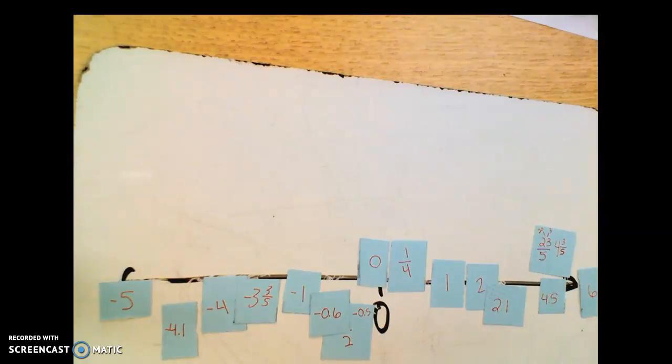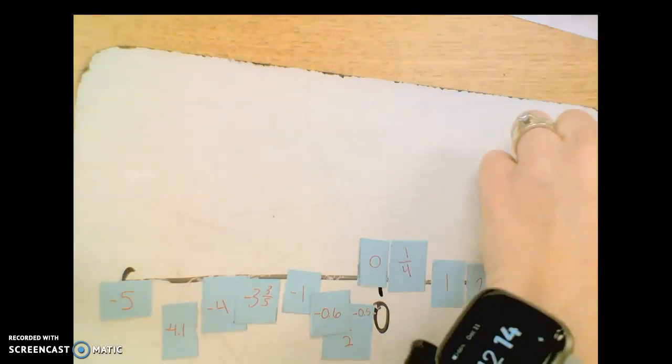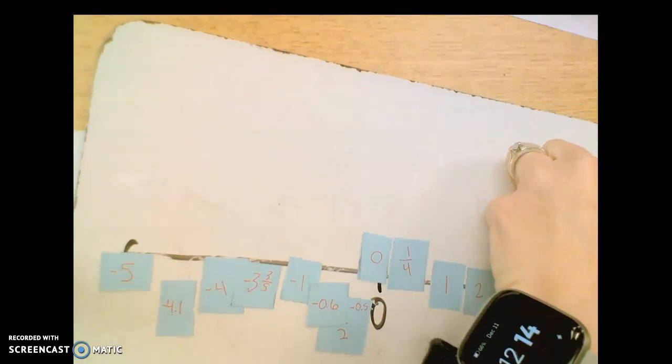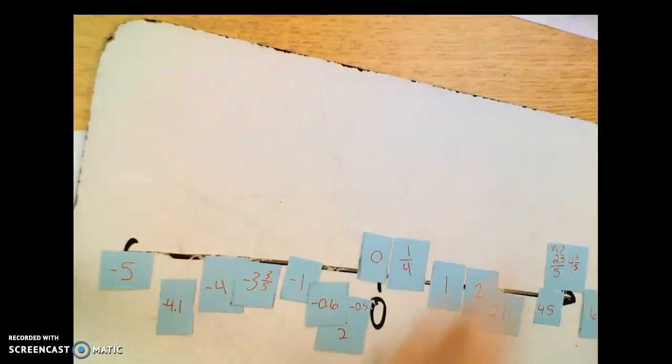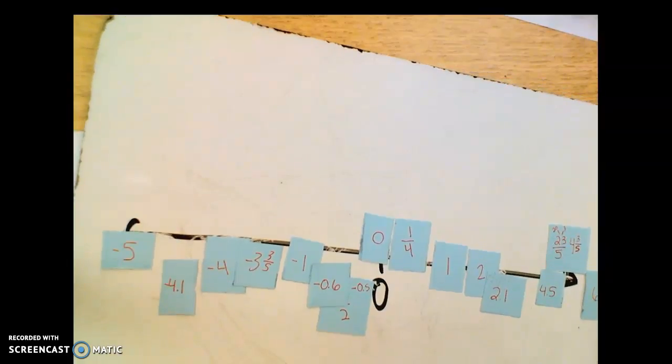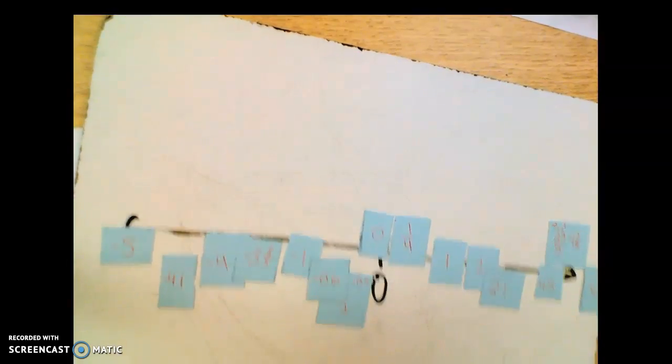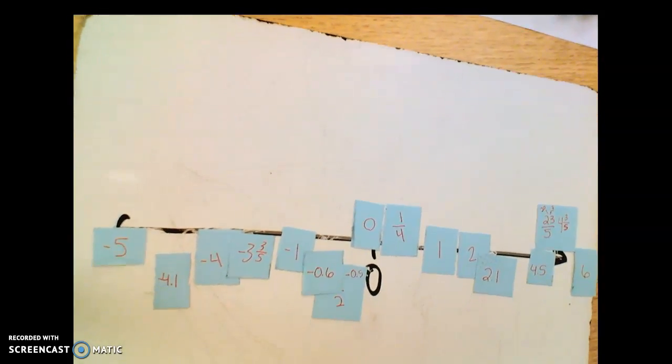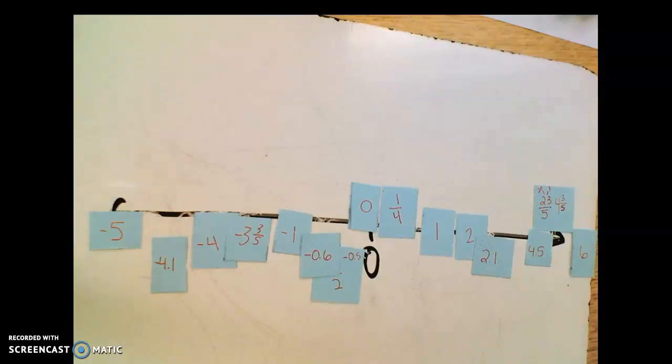So 4 and 2.5 fifths would be 4.5. So since it's 3/5, it is just slightly more than 4.5. So again, you have lots of tools. I could change this one to a fraction. I could change this one to tenths. So whatever you're more comfortable with, or whichever one you understand better, is the tool you need to use.